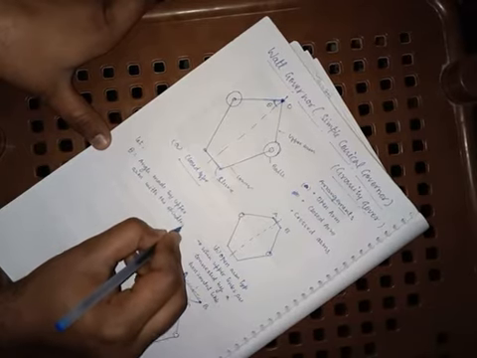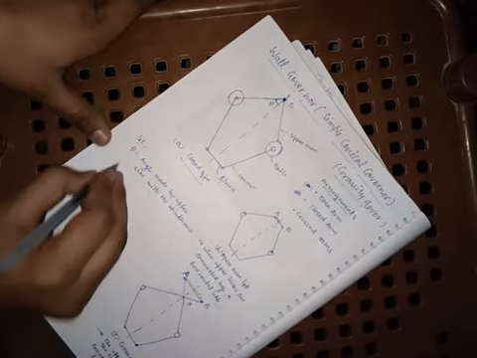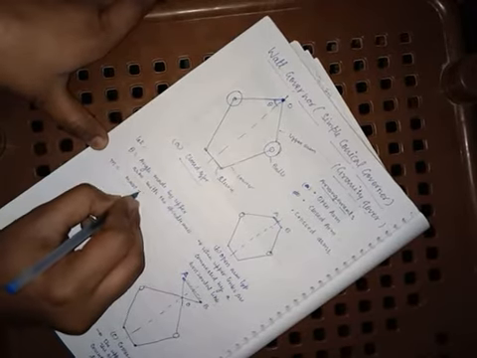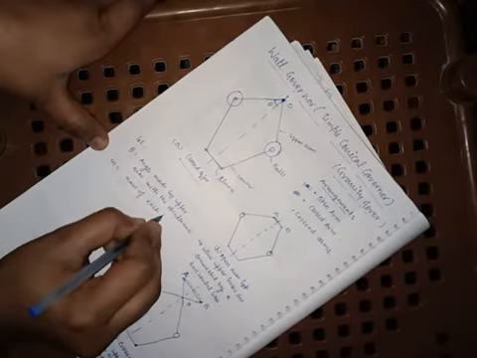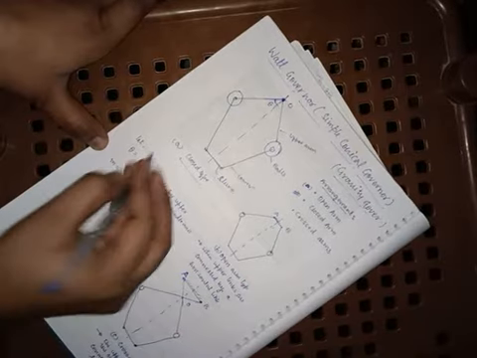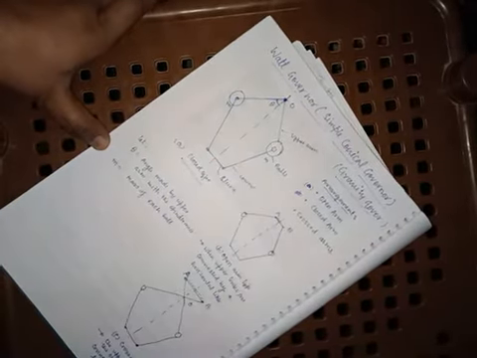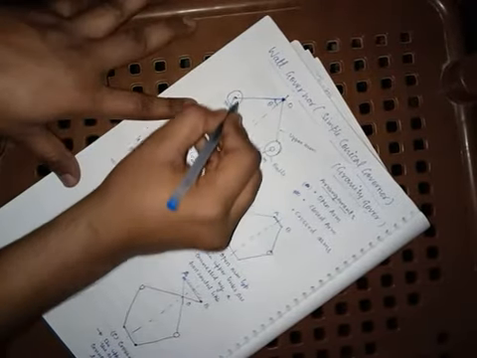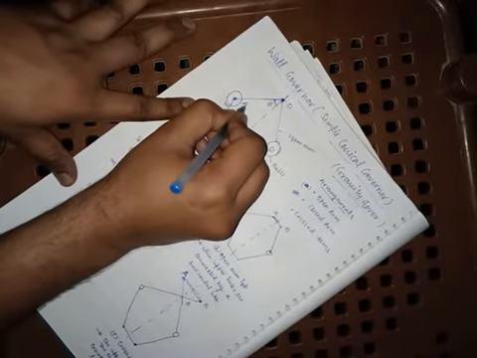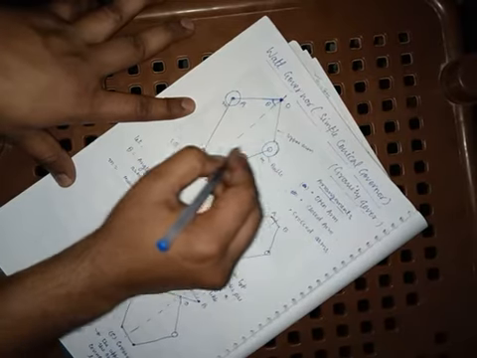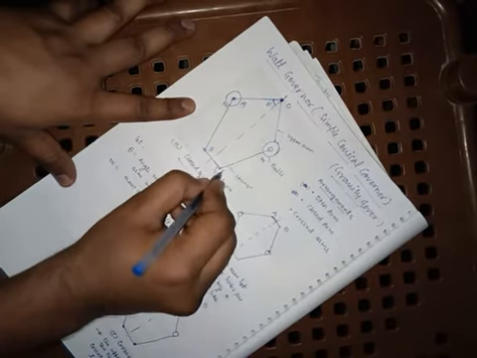Let M be the mass of each ball. So the mass of each ball is M. This point is O, this point is A, this point is B, this point is C, this point is D.